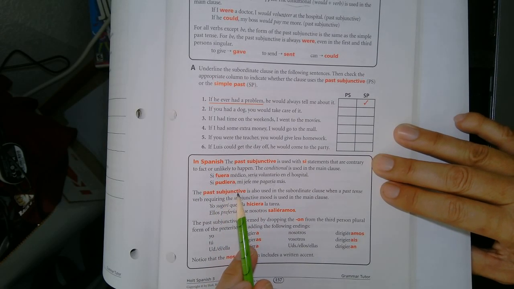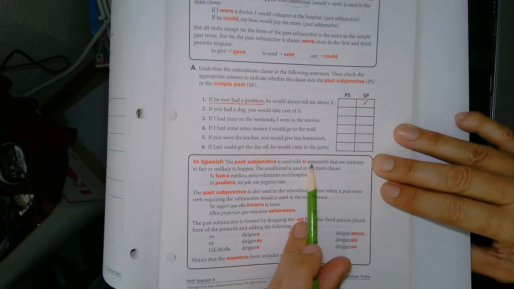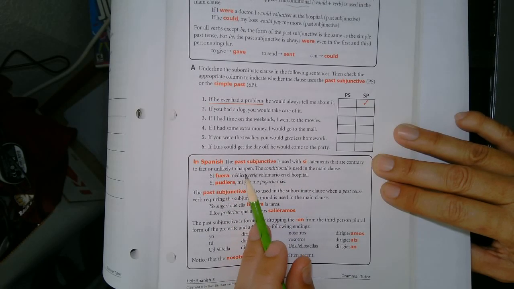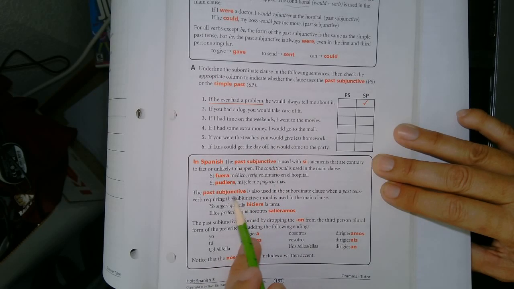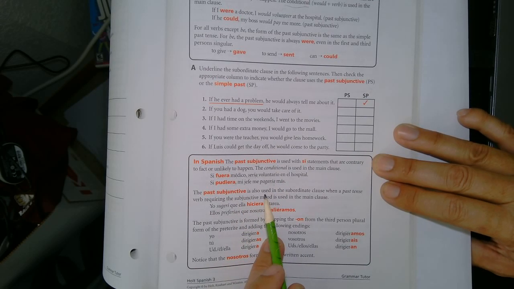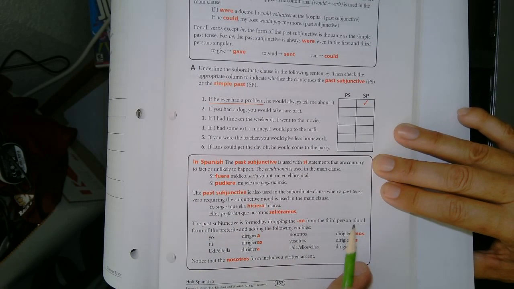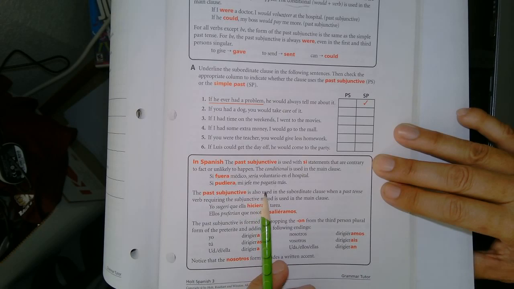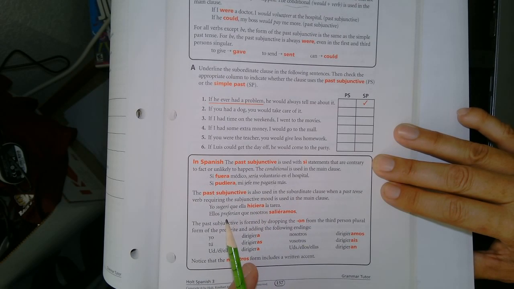We also know that we can use the past subjunctive. If-then clauses are very common, or statements that are contrary to fact or unlikely to happen, meaning the conditional tense is used. The past subjunctive is also used, like we talked about last week, and how we have our three parts: main clause, que, dependent clause. So it's used in the subordinate clause or the dependent clause when a past tense verb is in the main clause, or the independent clause.